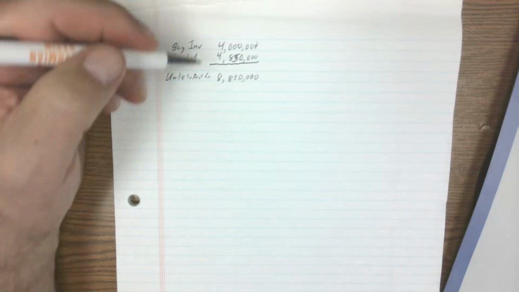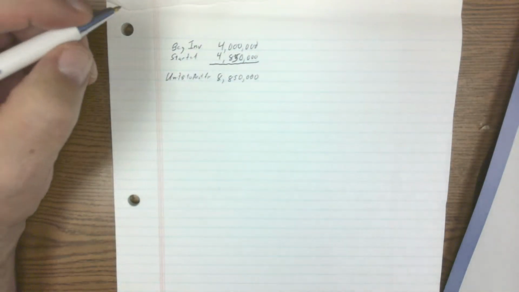I said it right, wrote it wrong. All right, so we just add those together and that gives us our units to account for, and so that's 8,850,000.